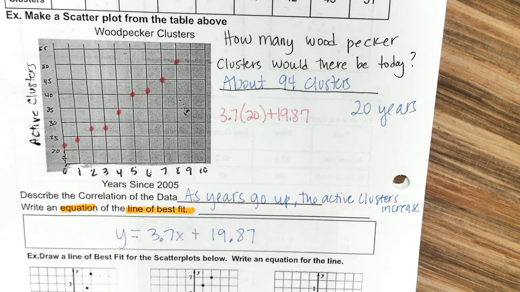So do y'all see why these are important for scientists to use to make predictions about these endangered species or whatever? Yes, they can use it to say, if this trend continues, how many would there be in the year 2050? And then they would just plug it in and see where it would be.